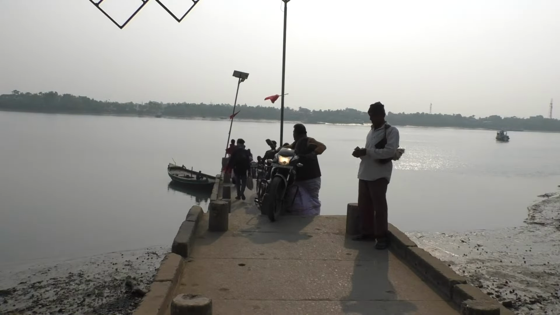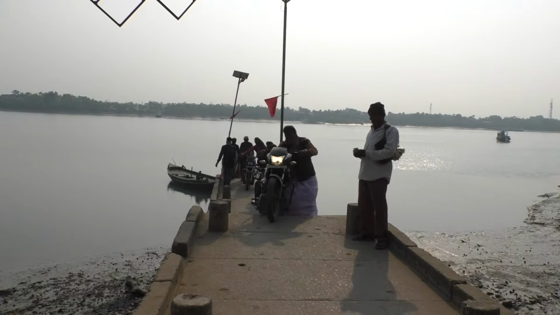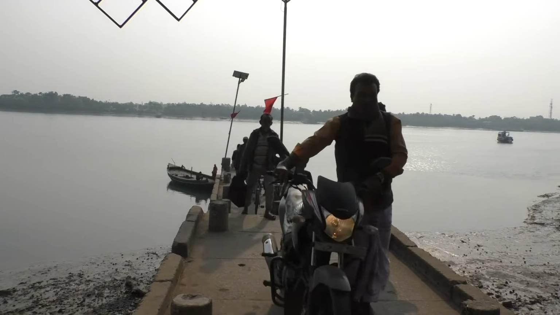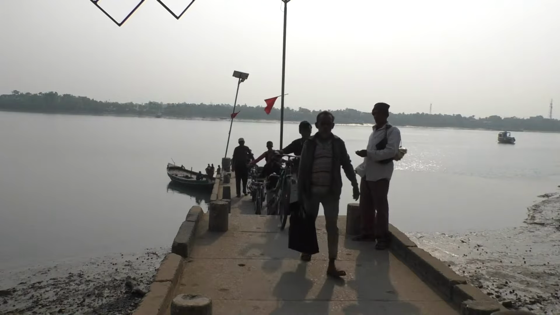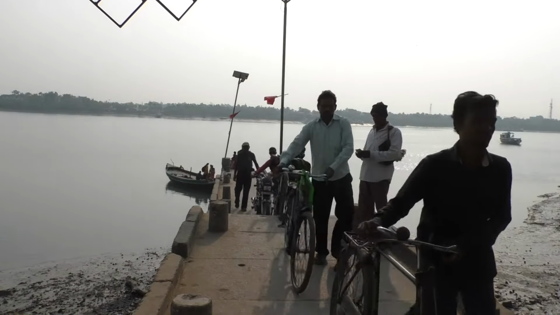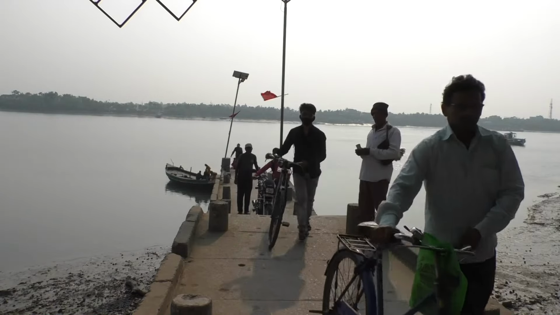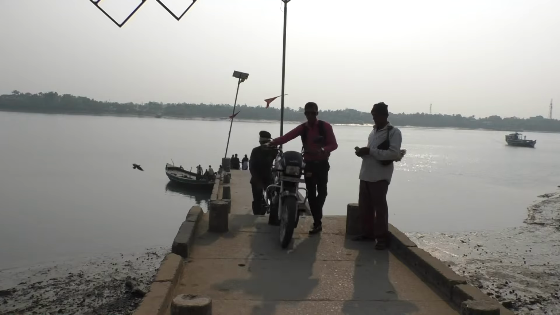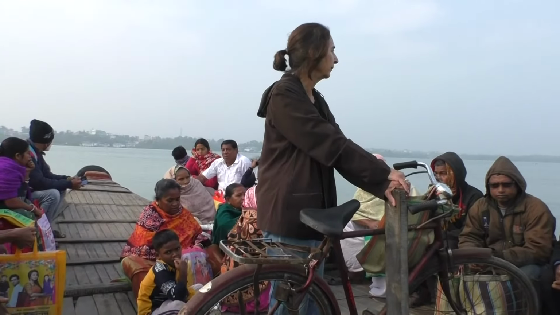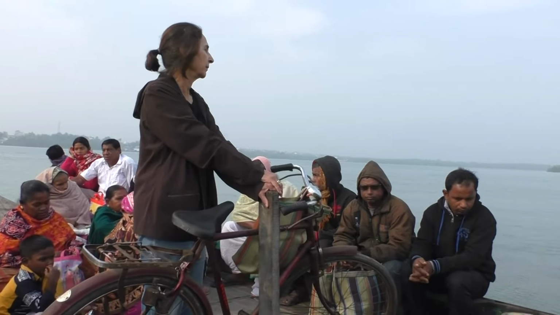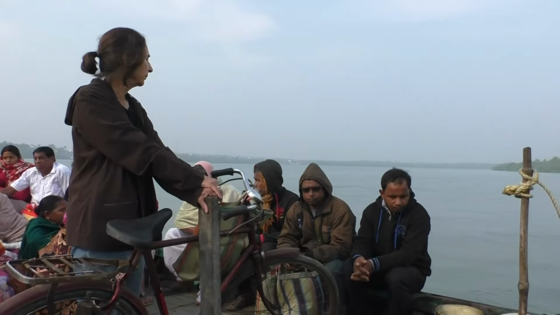Our next destination was Patharpratima, the next island to follow the river flowing south towards Bay of Bengal, and we opted to use a ferry to reach there, crossing this 200-meter wide river. This way we are lucky that we could flow with the once Adi Ganga water body.